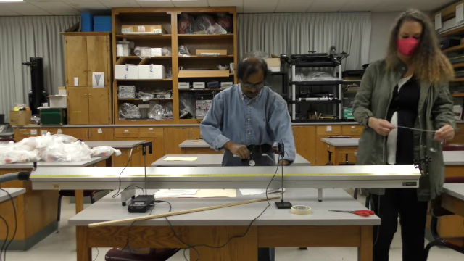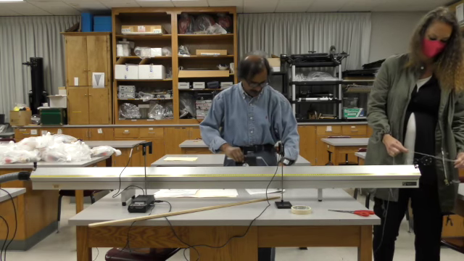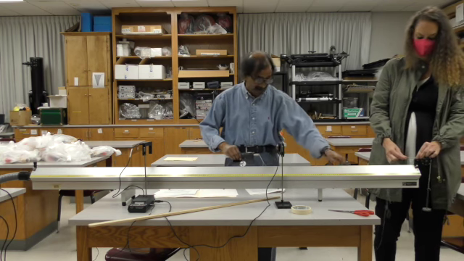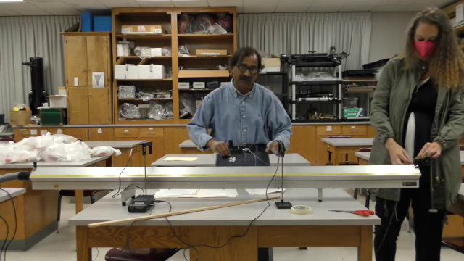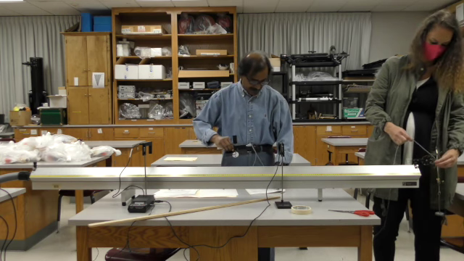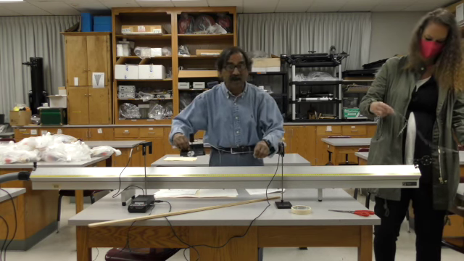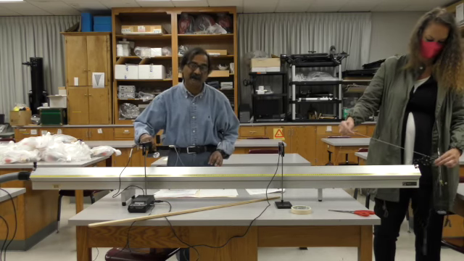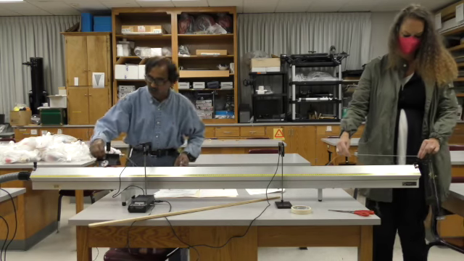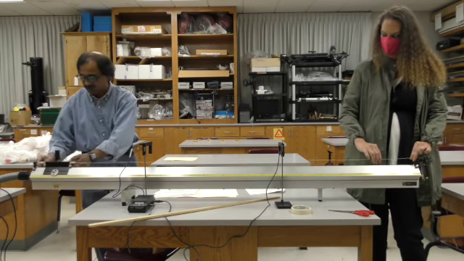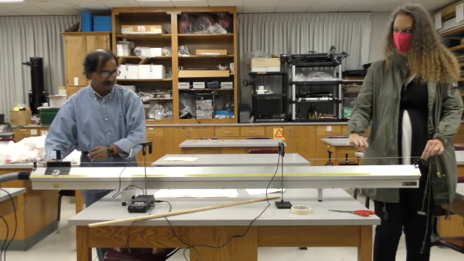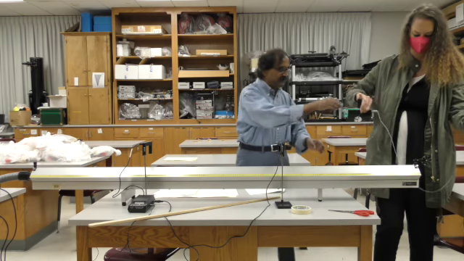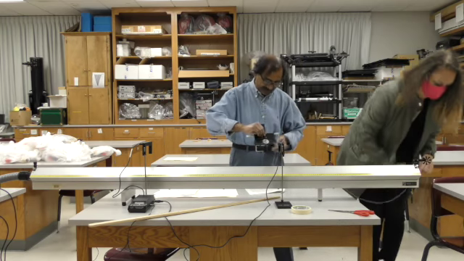So in your table, the first reading was 265 grams for the sliding mass M, and the falling mass was 55. Now the sliding mass is 245, and the falling mass is 75 grams. Okay, so this way we'll continue. Okay, here we go. Then again we'll change. We'll take another 10 from here.